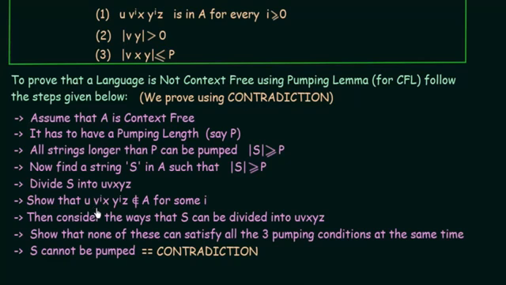Now we will show that when you raise this part v and this part y to some power of i, that means you repeat the v part and y part some i number of times, the new string that you obtain does not belong to the language A.